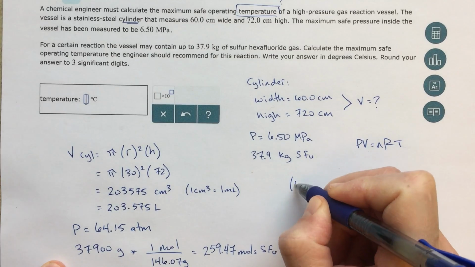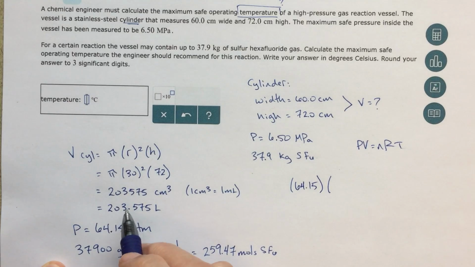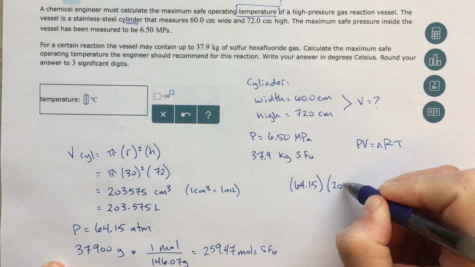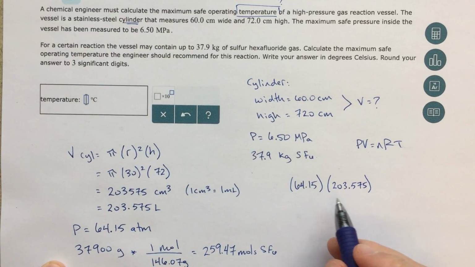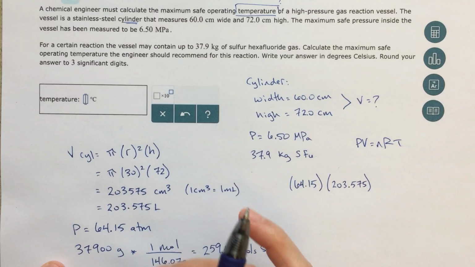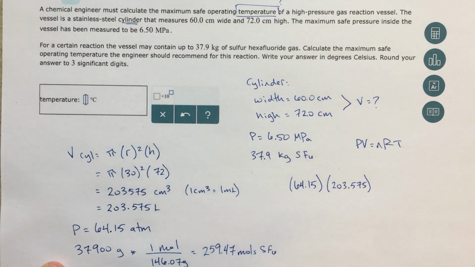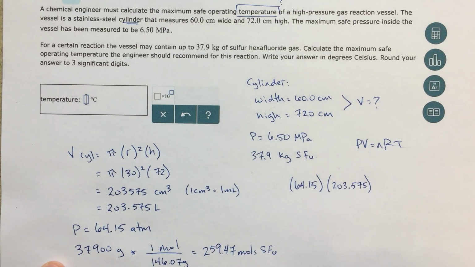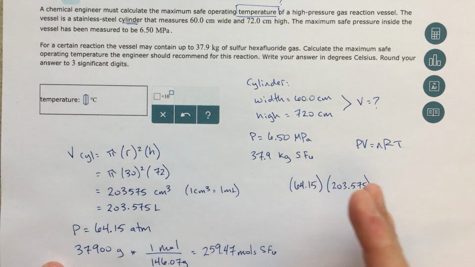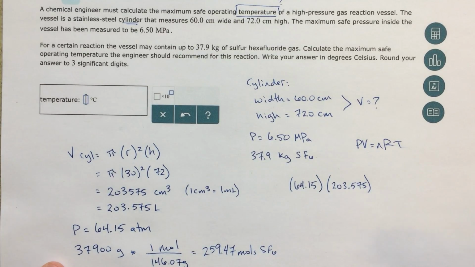So my pressure is going to be 64.15 atmospheres. That's the correct unit there. My volume is going to be 203.575. And you'll notice that I haven't rounded any of my numbers yet. So in a problem like this where we've got a lot of different conversions, a lot of different things going on, you really want to carry all of your digits until the very end, right? Each one of these calculations, if I'm rounding my answer, then by the end I'm going to have a significantly different number than if I carry all those digits. And so when we're doing calculations like this, carry all of your digits until the very, very end.